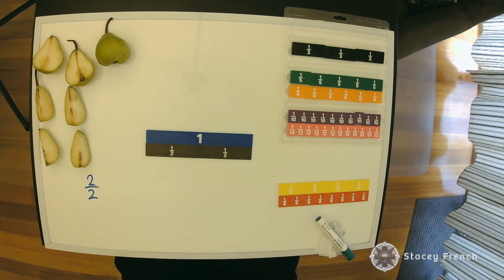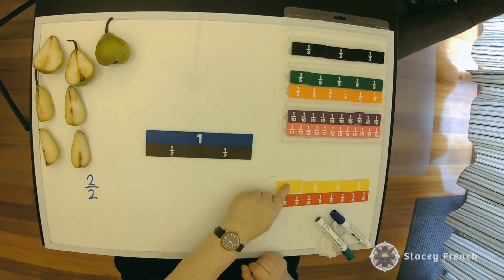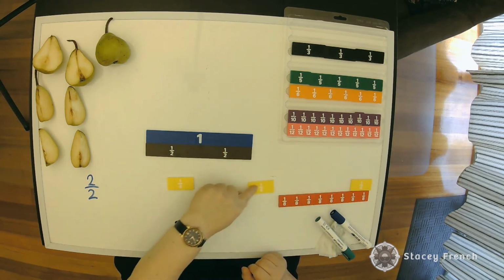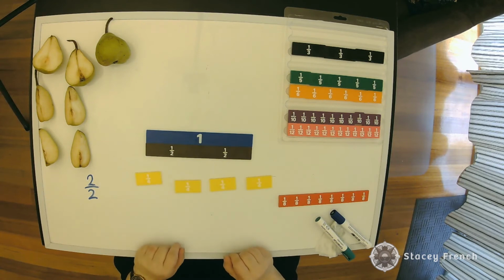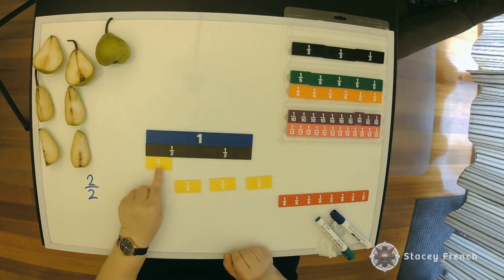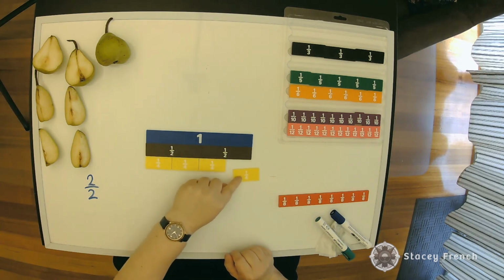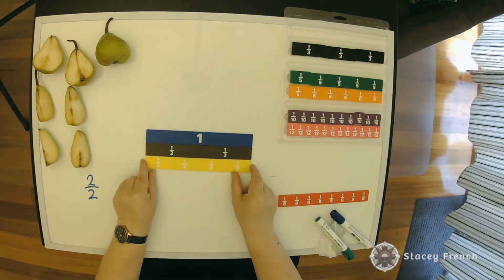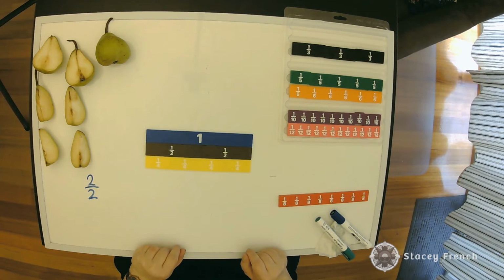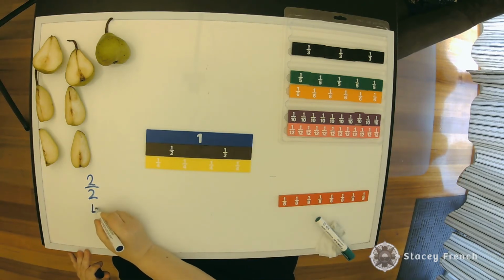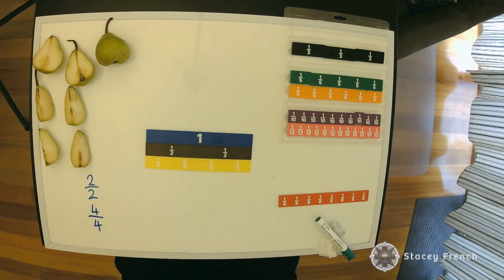What if I thought, I'd like to take a bit longer to eat my chocolate bar, so I'm going to cut it into 4 equal pieces. 1, 2, 3, 4. If something is cut into 4, we know it's called quarters. So I've got 1, 2, 3, 4. And I can see that my 4 quarters are exactly the same size as one whole chocolate bar. So 4 out of 4 altogether is the same size as one whole chocolate bar.